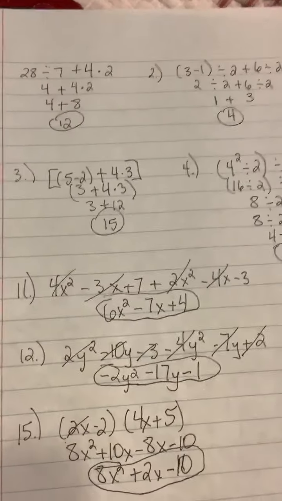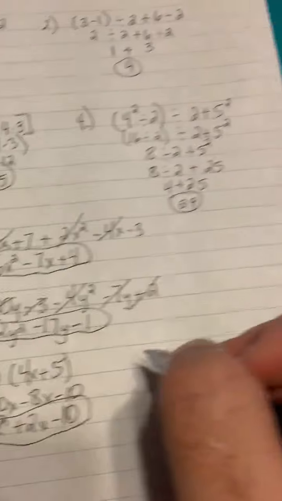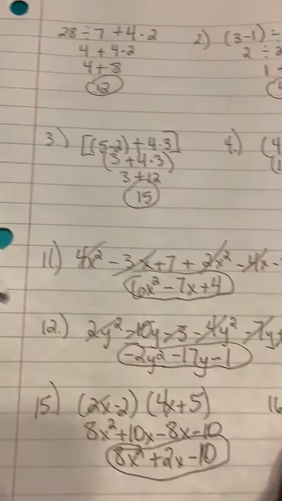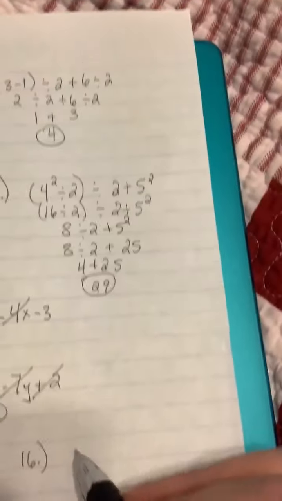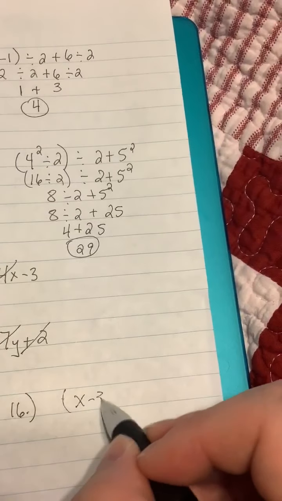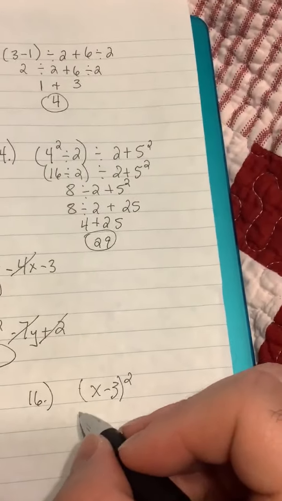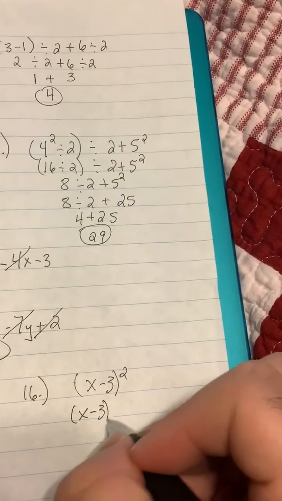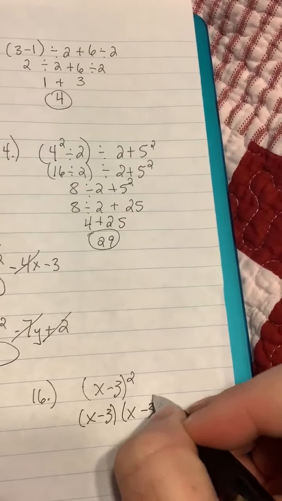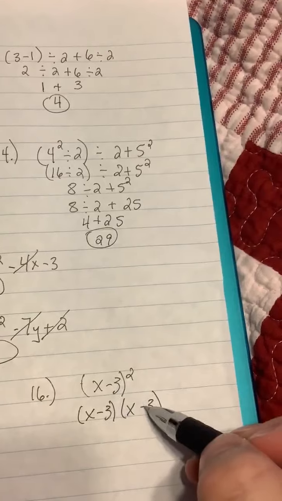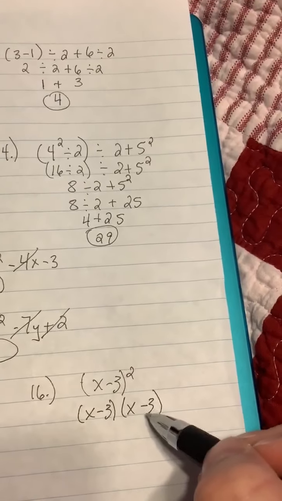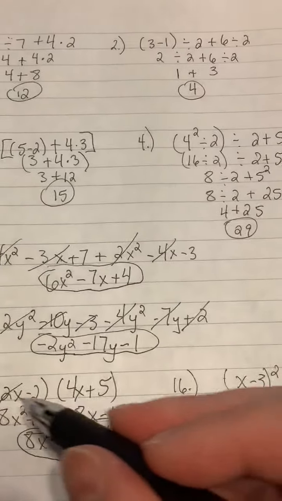Okay. Then you've got this one, which I'll rewrite here so you can see my first step. This is the one that I said, okay, it's written like this, but you can square it manually. Okay, this times itself. So this whole thing times itself. Now it becomes a problem like this.